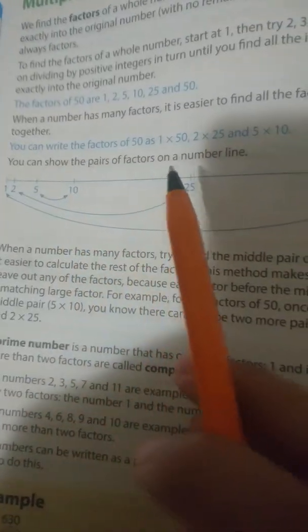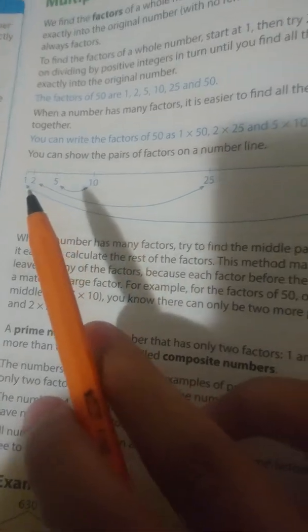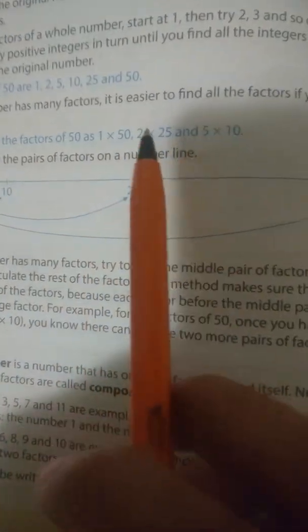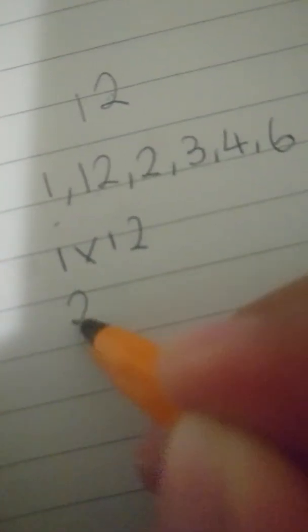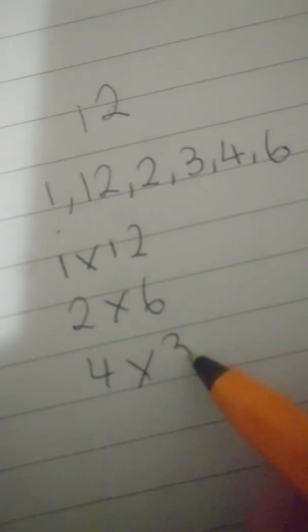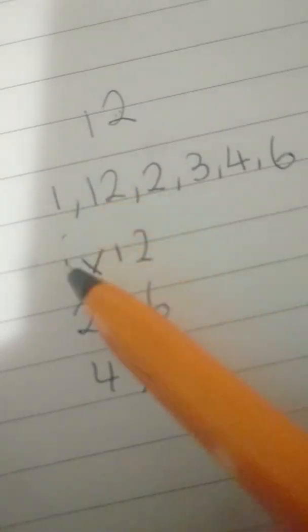You can show the pair of factors on a number line. So like 1 times 50, 2 times 25, 5 times 10. But I feel it's simpler to do it this way. So if I wanted to write the factors of 12 like that, I would say 1 times 12, right? 2 times 6, 4 times 3. I think that's it. 1, 2, 3, 4, 5, 6. Yes. So I would write it like that.